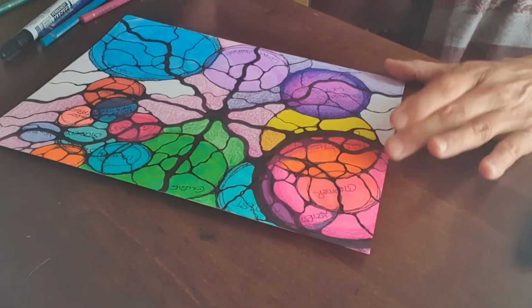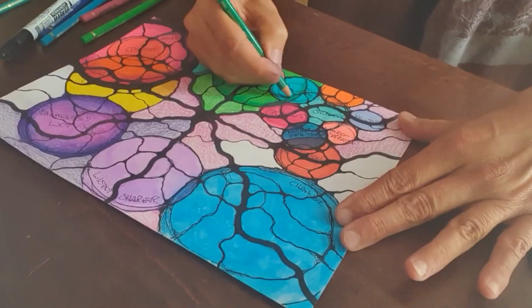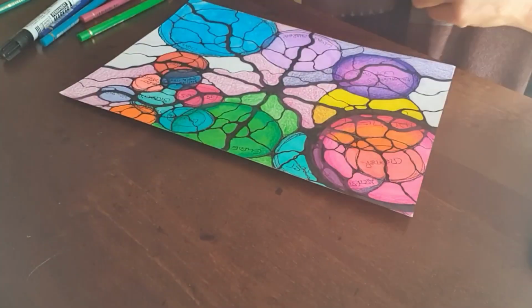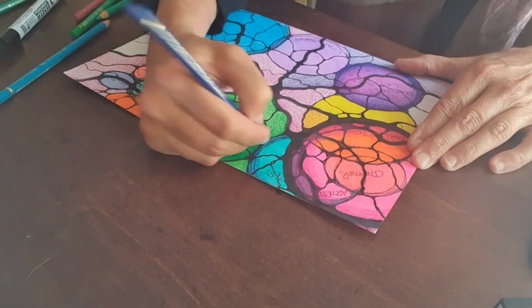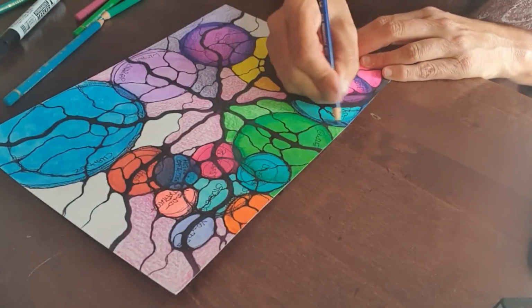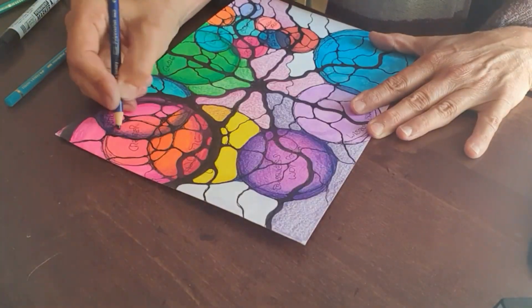I want to add green for being a guide. Green is connected to my heart and also to my nature, to my element of wood. And that's why I created that dark green, for example.